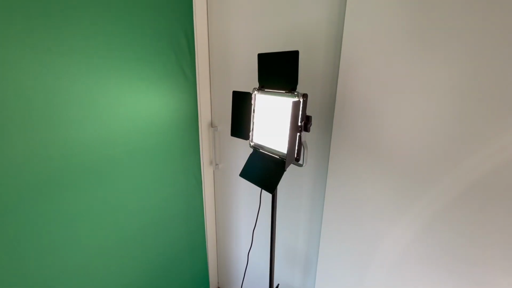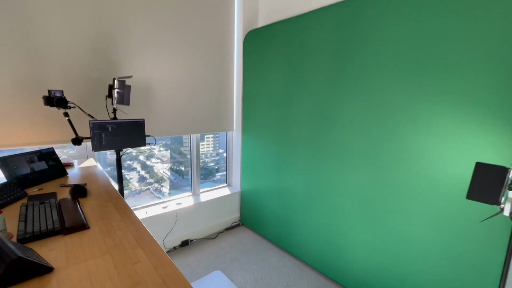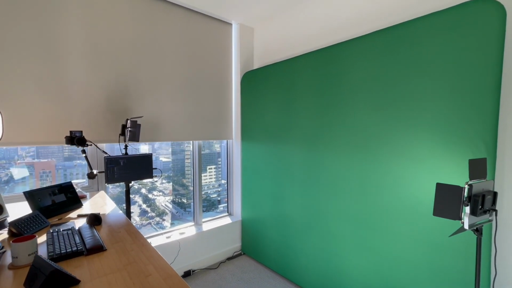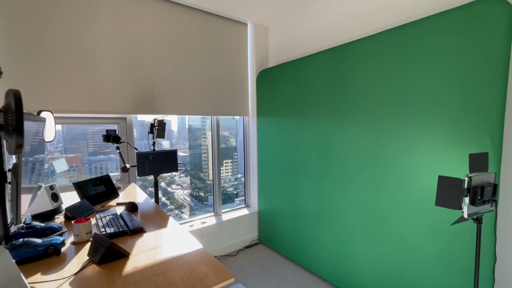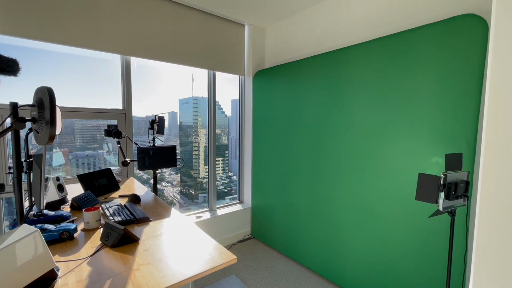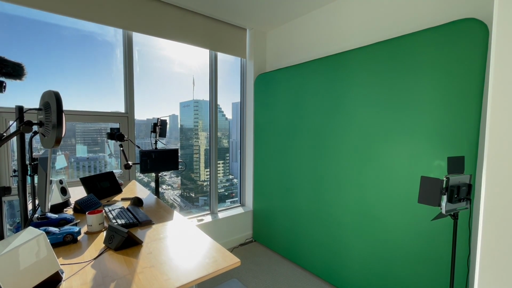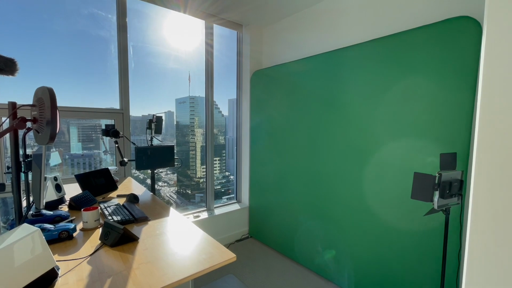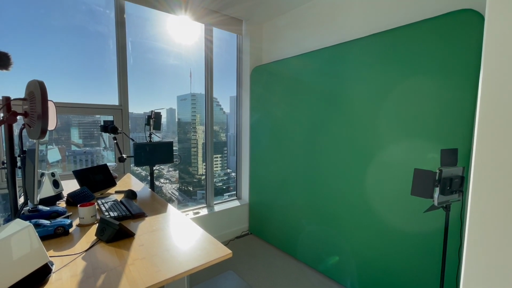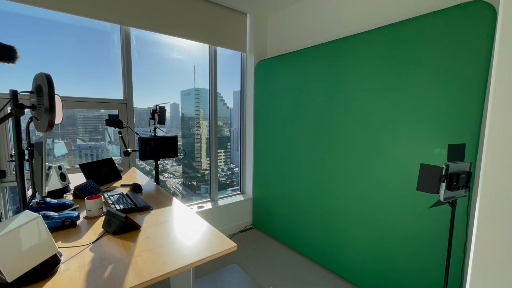And another light there on the side that helps to eliminate the shadows on the green screen. I know the window looks really awesome, but that comes with a drawback there, so that the light changes continuously throughout the day. So I'll often start presenting in Europe, say at 1 a.m. or 2 a.m. Pacific time, and it's pitch black at night. Then through the course of the next few hours, the light changes dramatically. So I really have to put a lot of work into lighting.